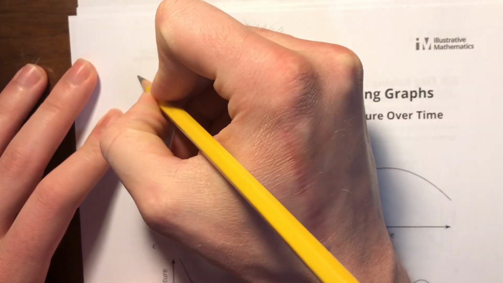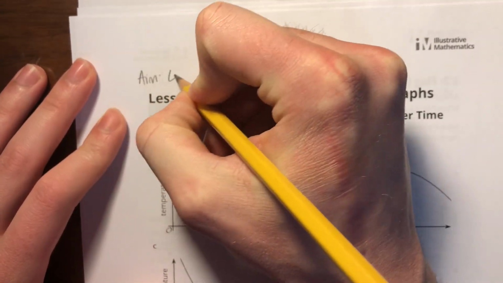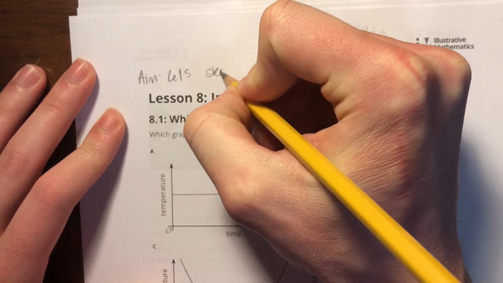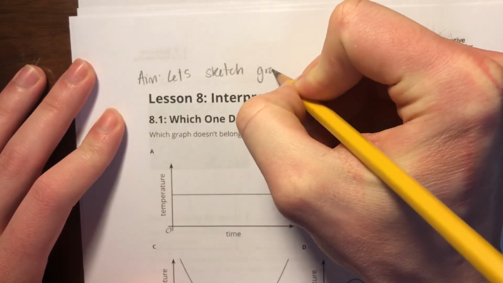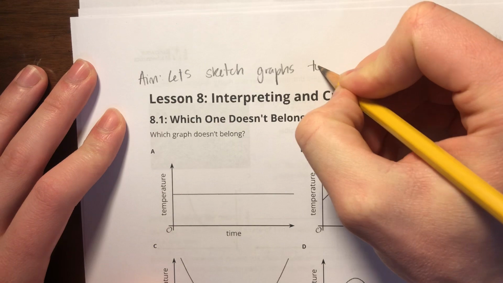All right, today's aim is let's sketch graphs to represent situations.